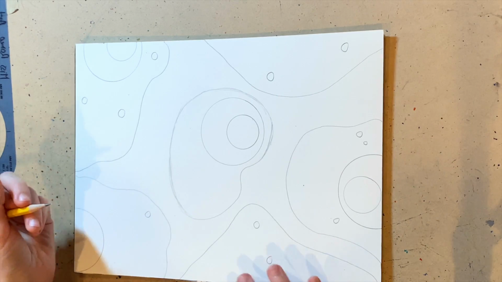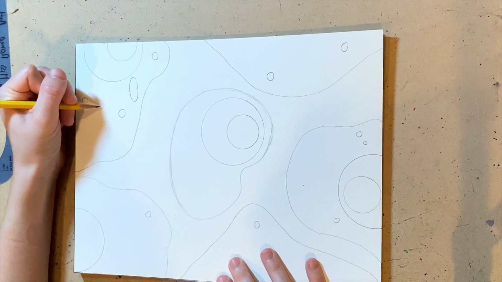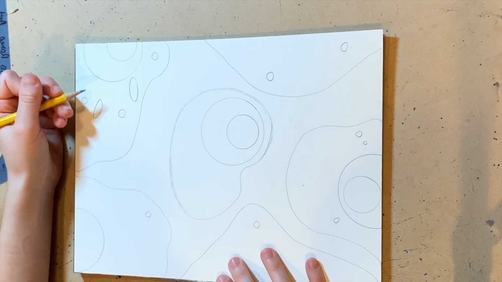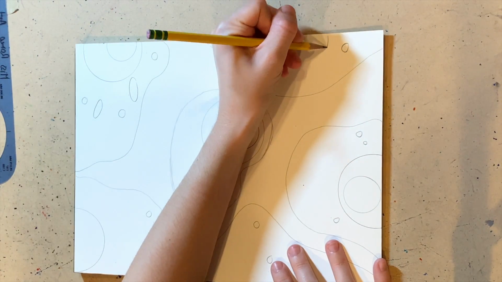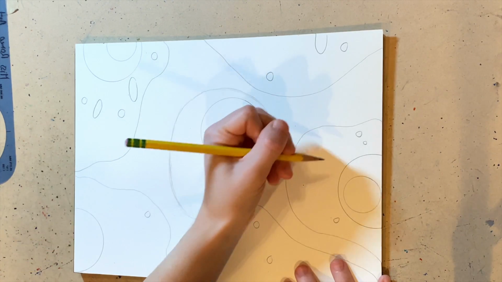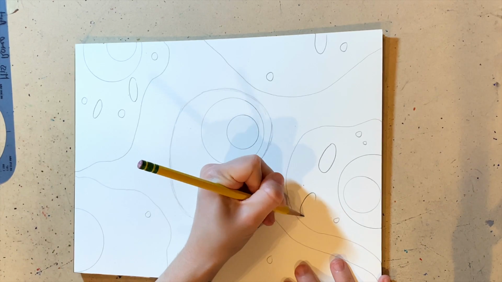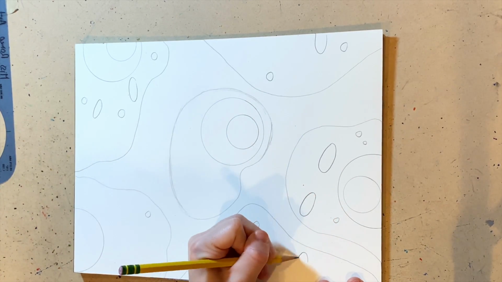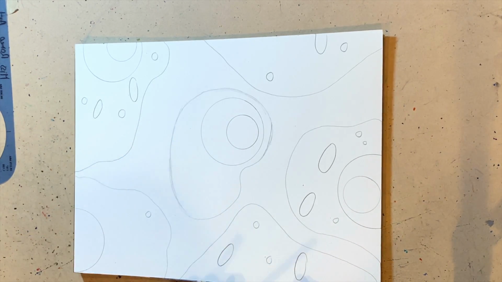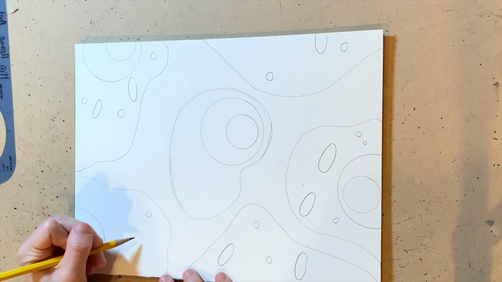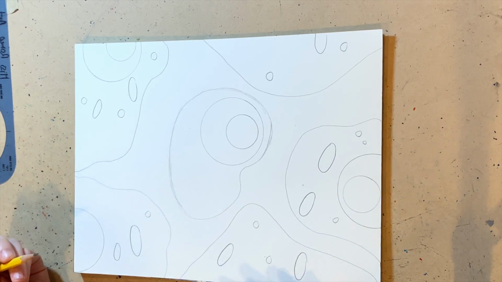Now I'm going to add some ovals. So now I'm just adding some geometric shapes inside my bacteria. I'm going to add a half oval up top. Add 2 ovals for over here. Add an oval here for the bottom, so 2 on the bottom. And 2 on the left side.